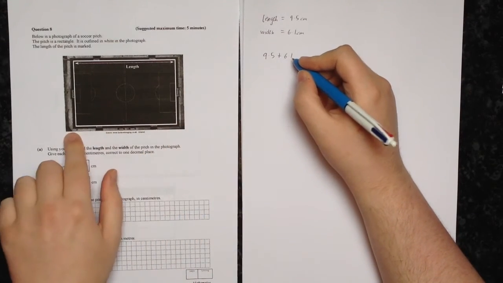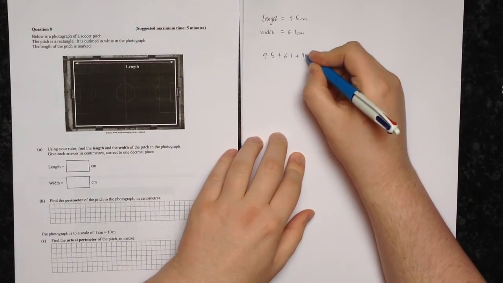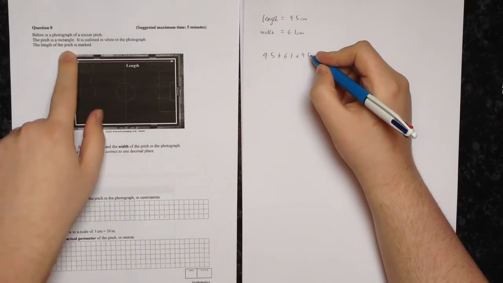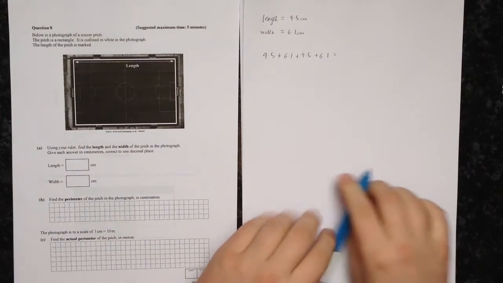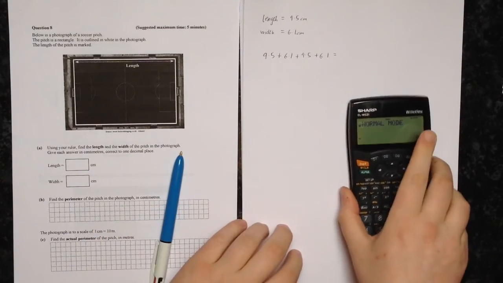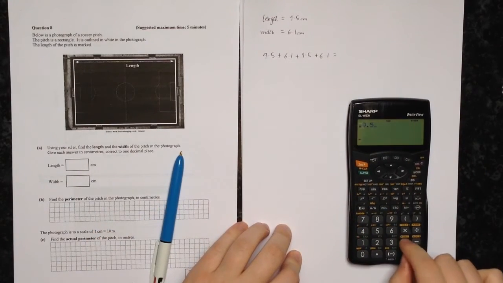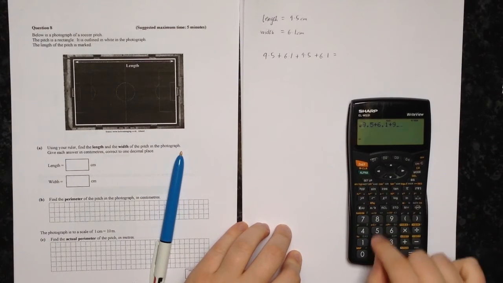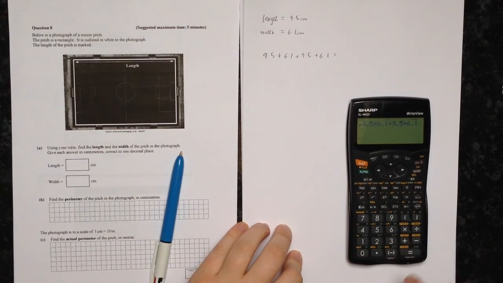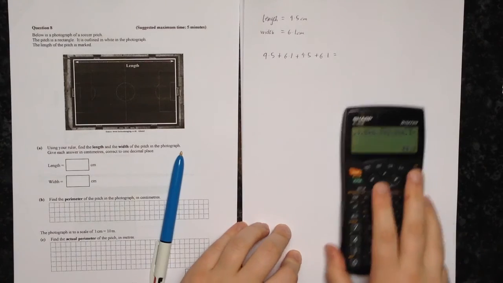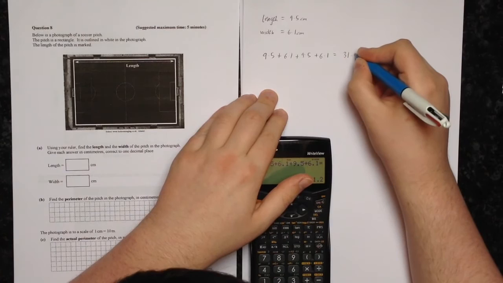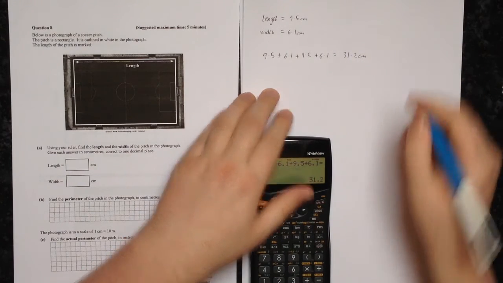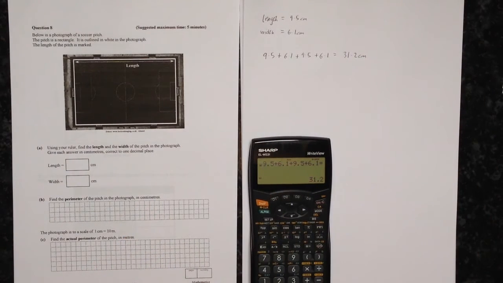And we're going to walk the length again, plus 9.5, and then the width one last time, plus 6.1. Okay, so that's 9.5 plus 6.1 plus 9.5 plus 6.1. That's equal to 31.2. So the perimeter of the pitch is 31.2 centimeters.